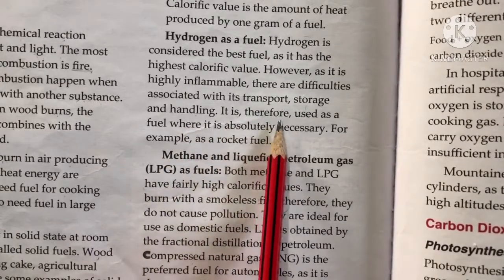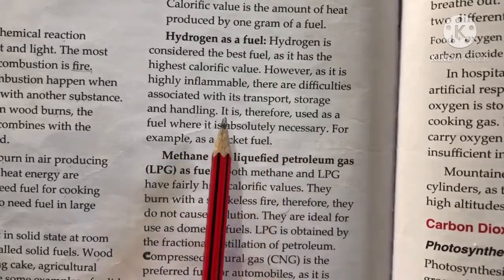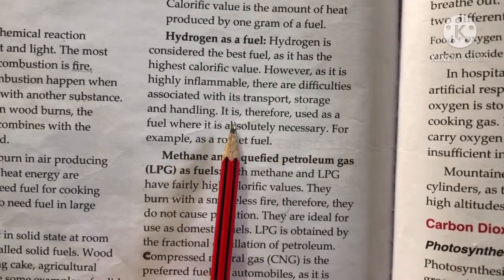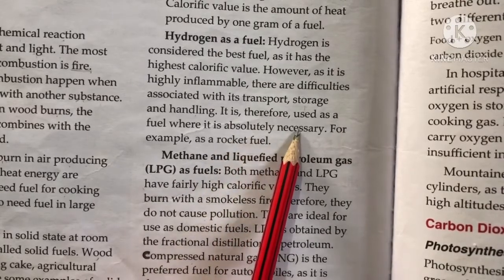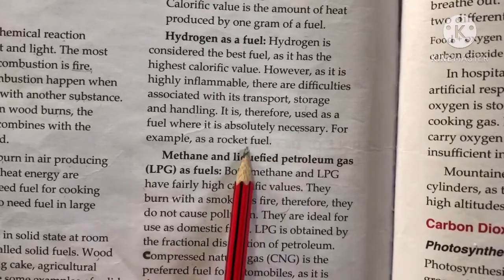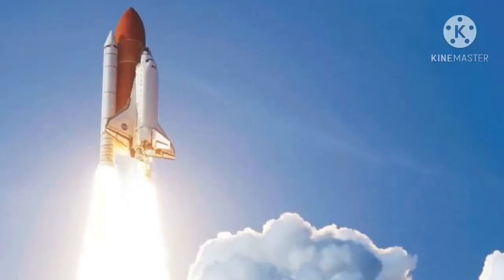It is therefore used as a fuel only where it is absolutely necessary, for example, as a rocket fuel.